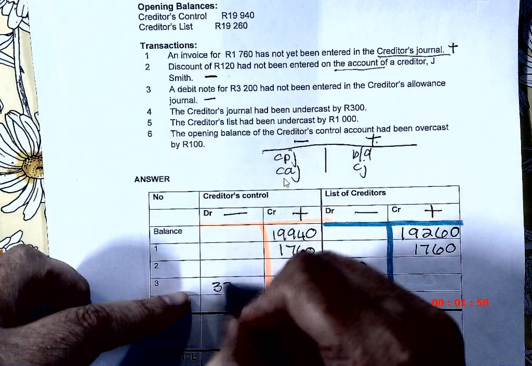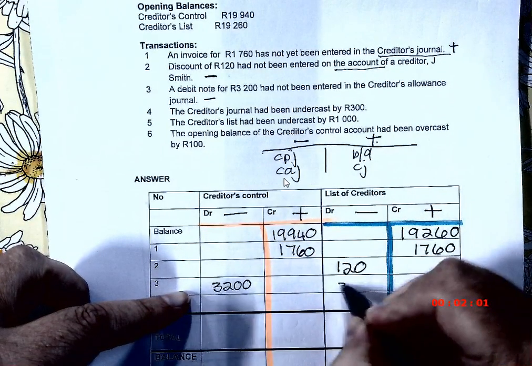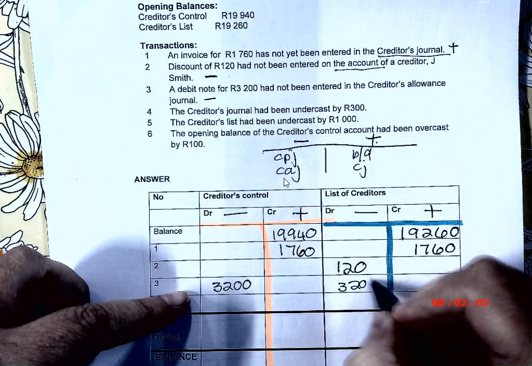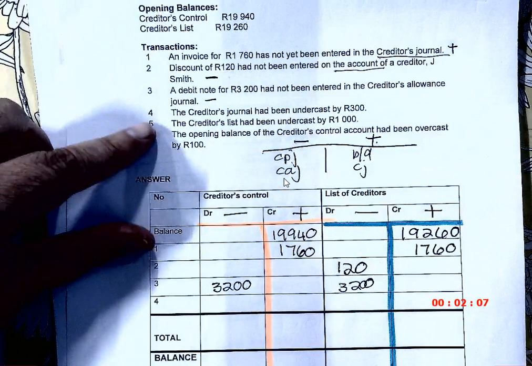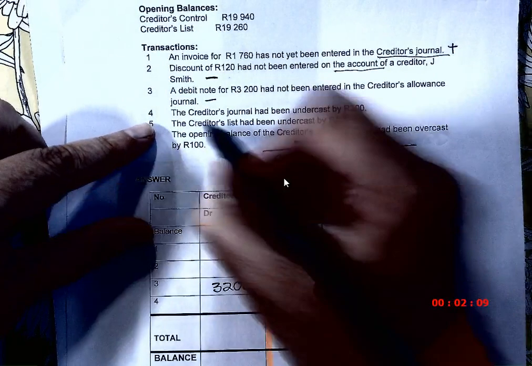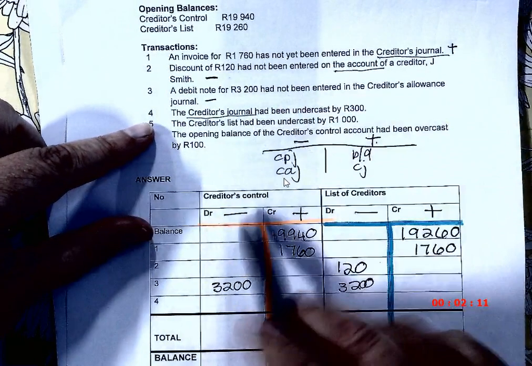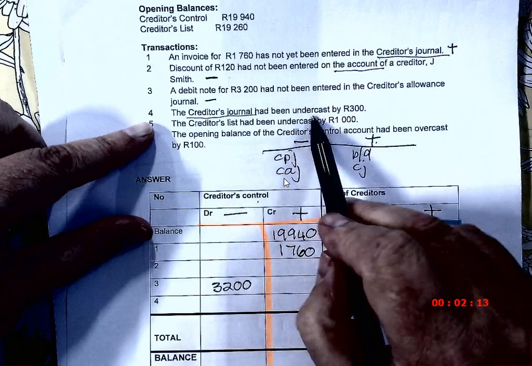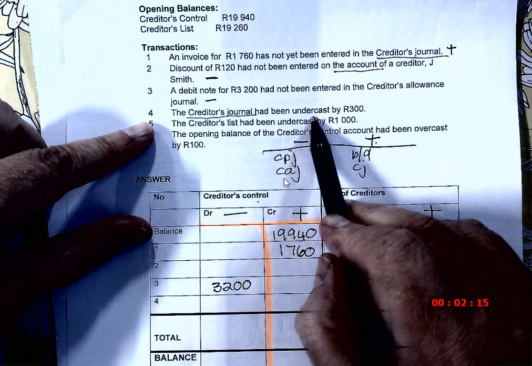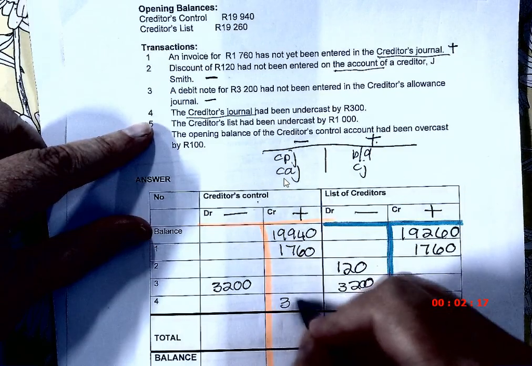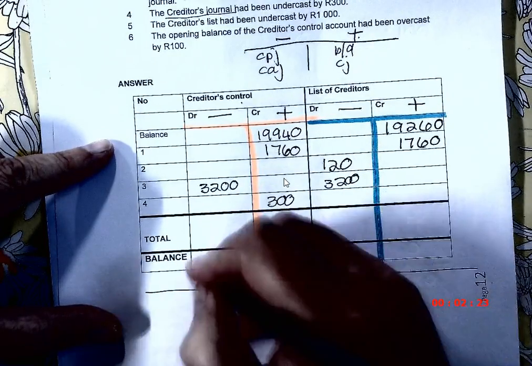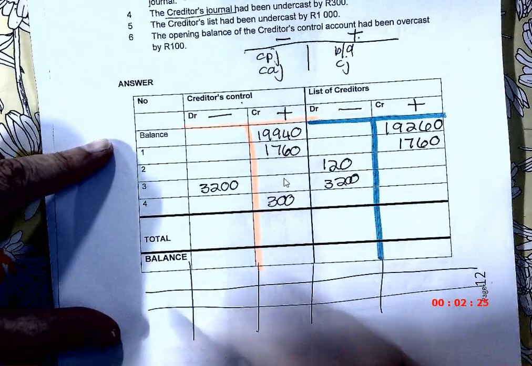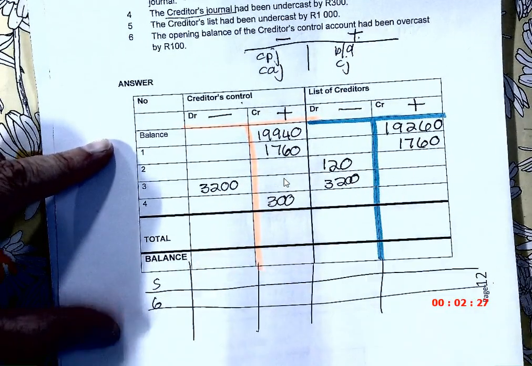So that would be 32, 32. I'm like a troll today. Okay, number 4. The CJ, now I can see, CJ means it's just the control, has been undercast. So I have to make it more with 300. And now I see I didn't give you enough lines, so I'm going to draw myself extra lines here, number 5 and 6.